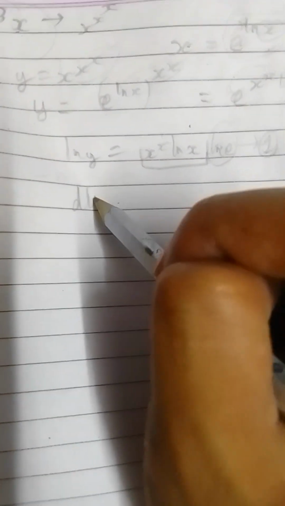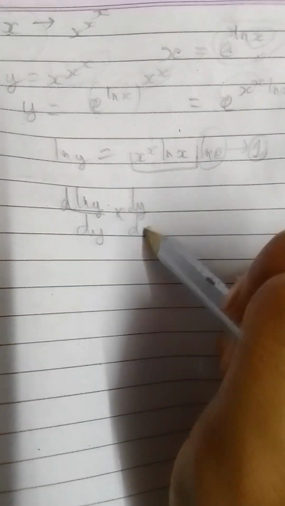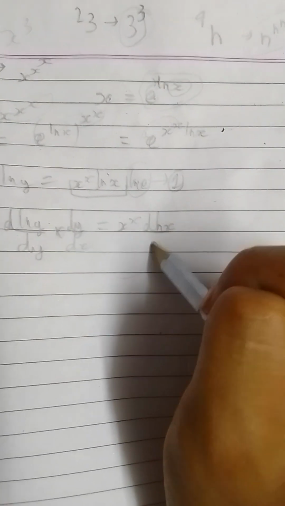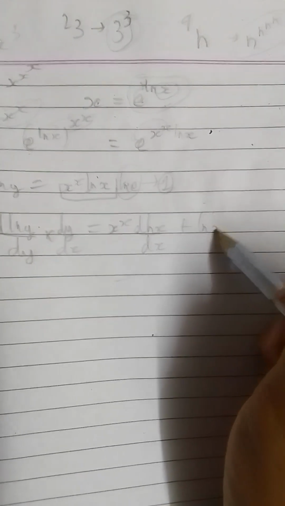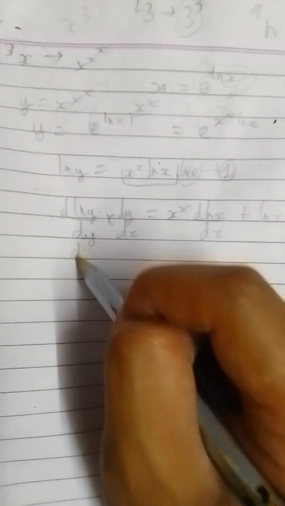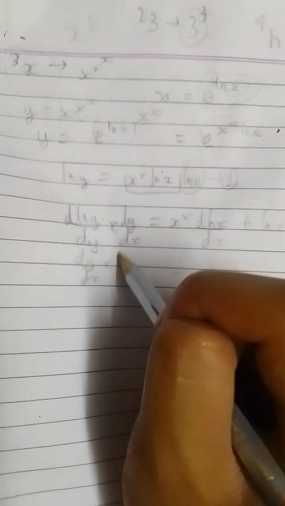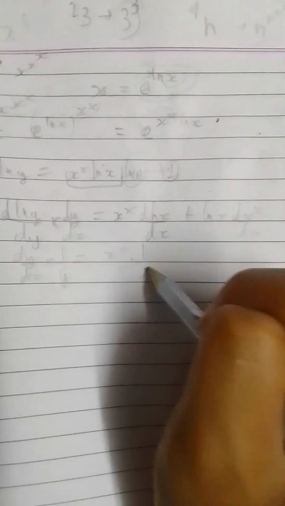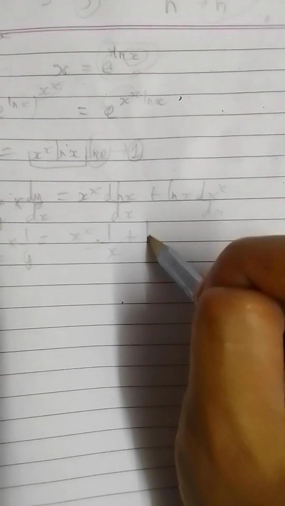Now let's differentiate both sides. We can again use the chain rule here. Now we have to use the product rule for this and this. So it becomes x^x d(ln x)/dx plus ln x times the derivative of x to the power x. Now here this is just dy/dx times 1 by y equals x to the power x times 1 by x plus ln x.